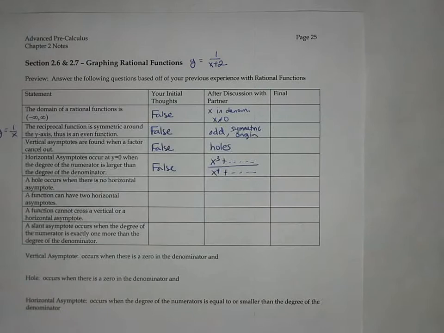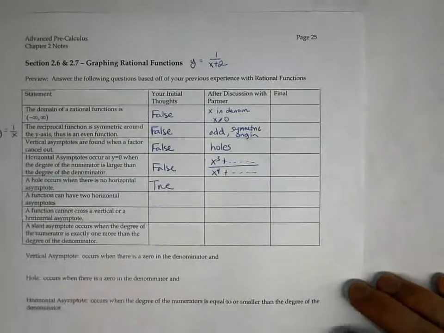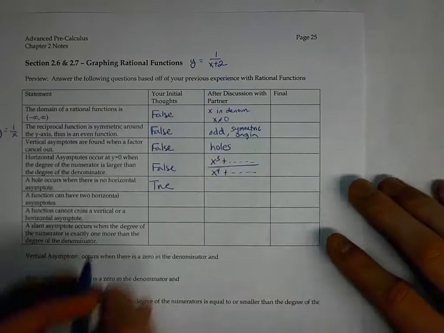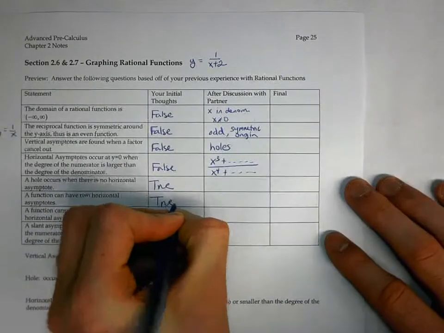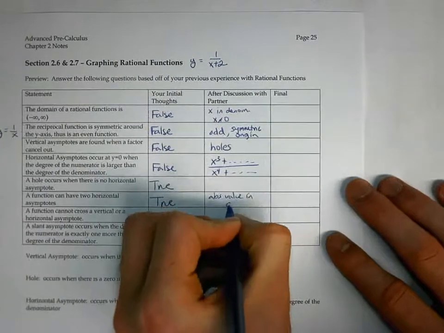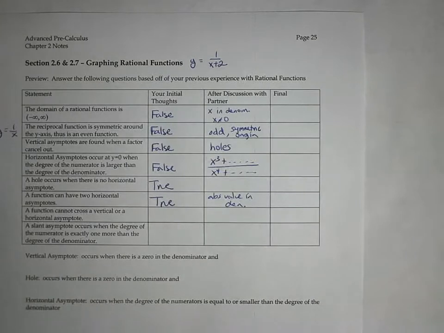A hole can occur when there is no horizontal asymptote. That is true, but it doesn't have to always be the case, but realize that it can happen. A function can have two horizontal asymptotes. That's a true statement when we've got absolute values in the denominator. You end up with a plus and minus version, so you get two different asymptotes that are horizontal.